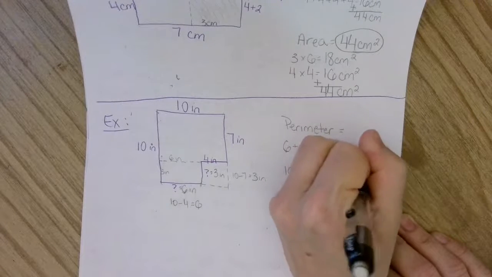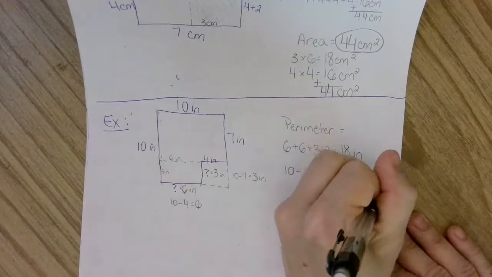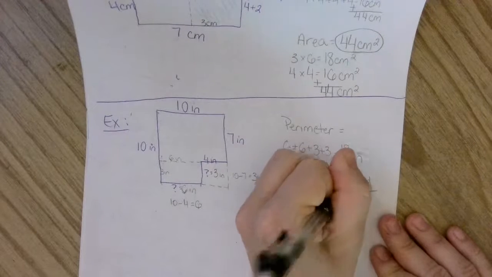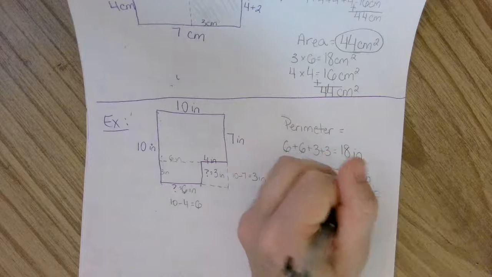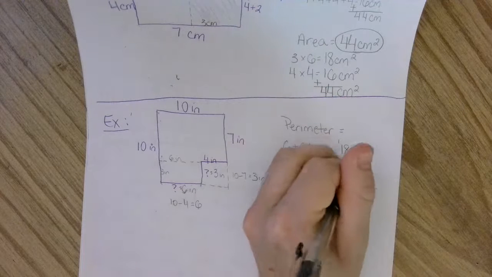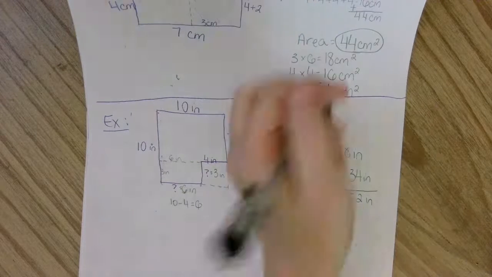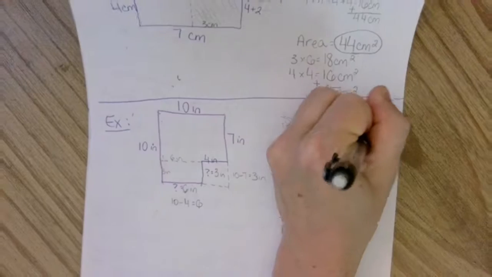I get 34 inches. And then I'm going to add those two up together to get my total perimeter. And I should have got 52 inches, which is my total perimeter answer.